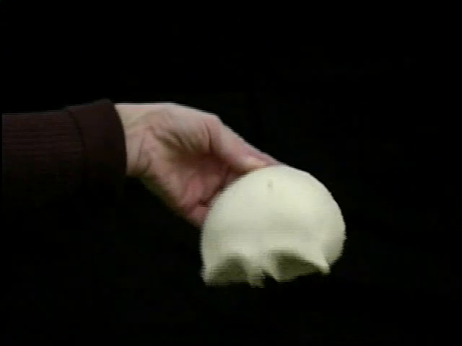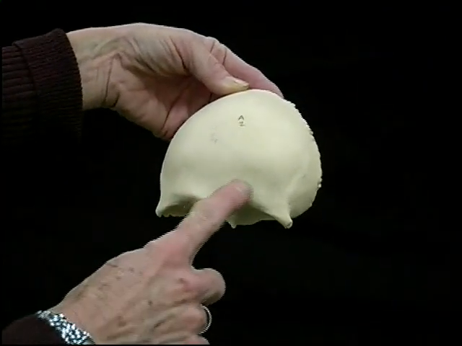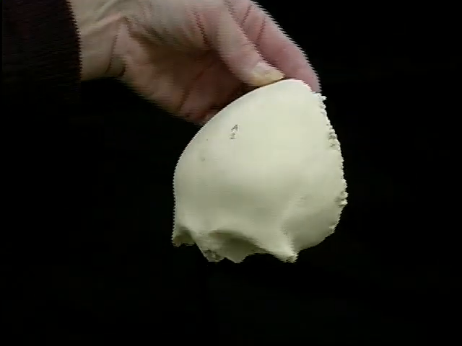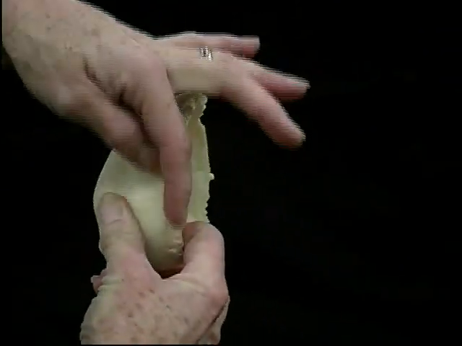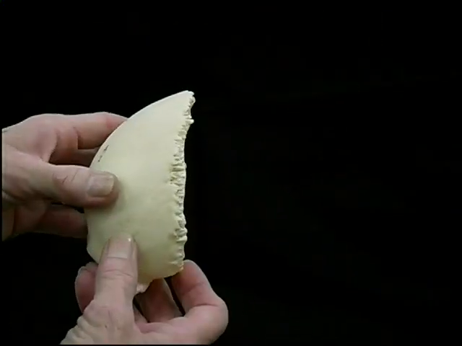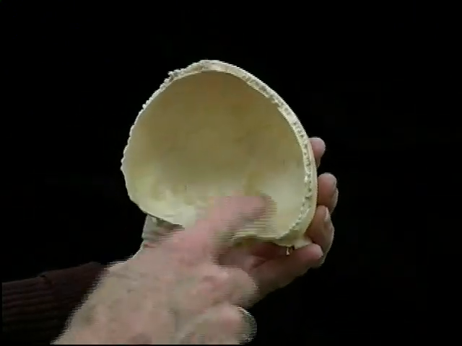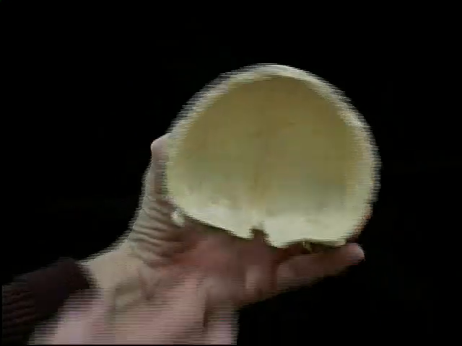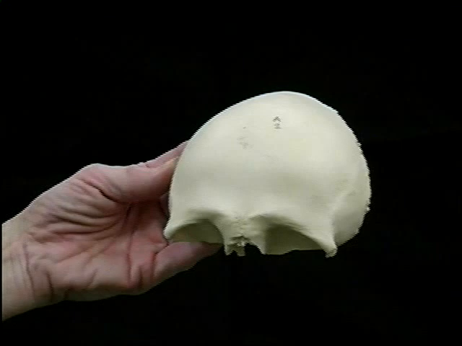This is what the frontal bone looks like by itself. Okay, here's where the eyebrows go. Here's the roof of the orbit. If we turn it sideways, you can see that it forms the coronal suture here. It links up with the parietal bone. If we turn it inside, you can see this is the top of the orbit, and this is the inside of the forehead. Okay, so let's break down each individual part.